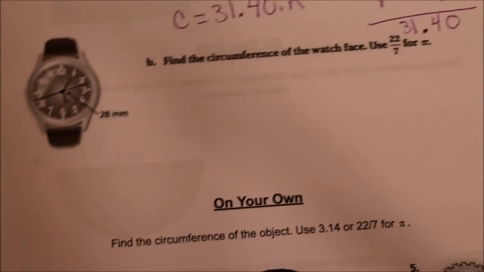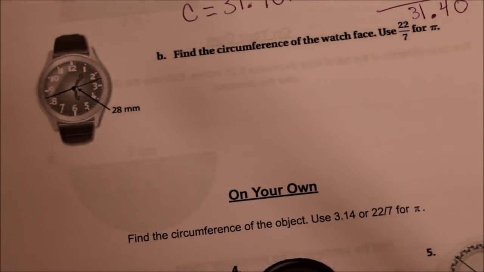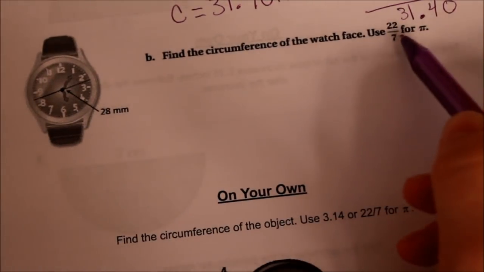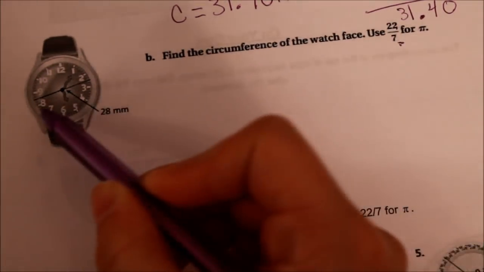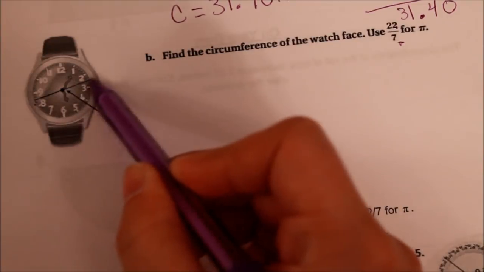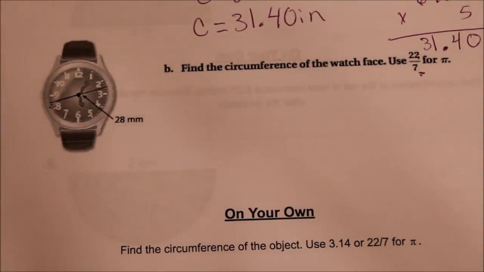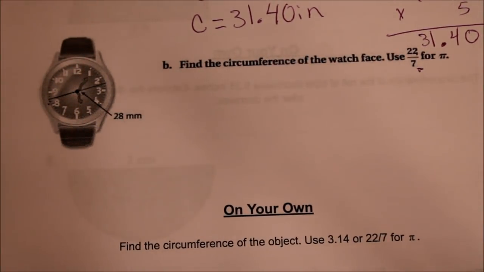I'm going to give you a moment to try the next one on your own. Notice that it wants you to use the fraction this time, and it gives you the whole length across. So pay attention to those. If you don't think I give you enough time, please just pause the video and try it.